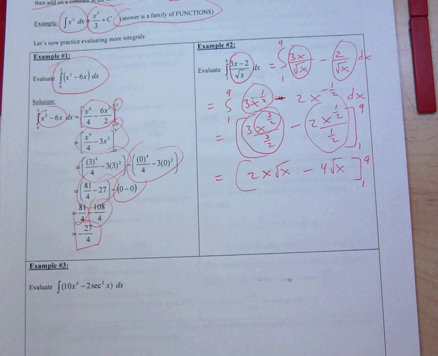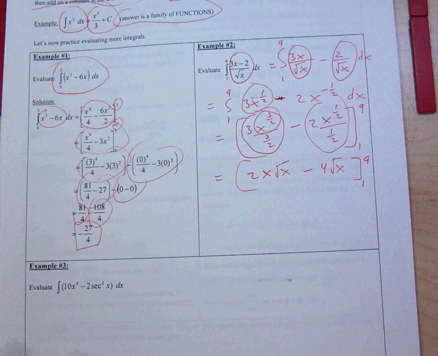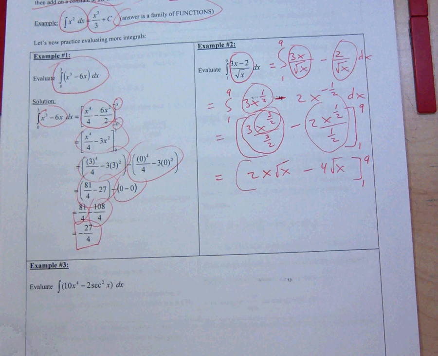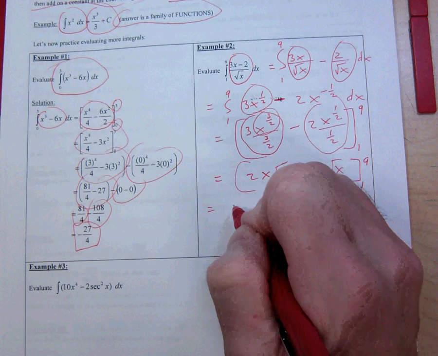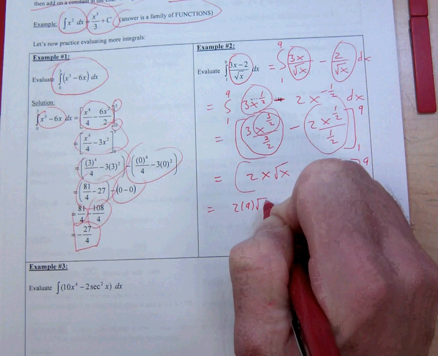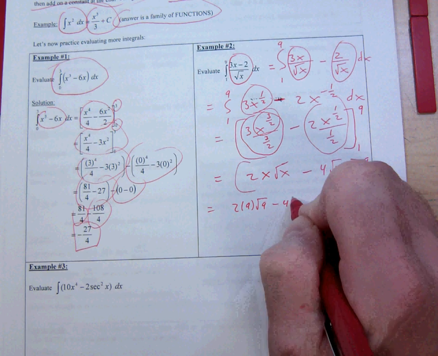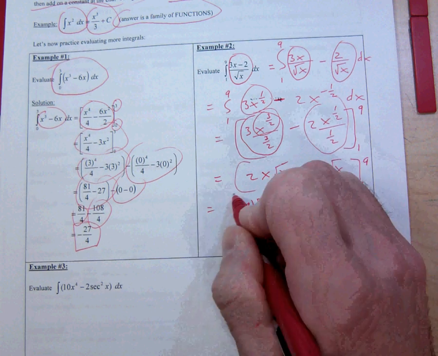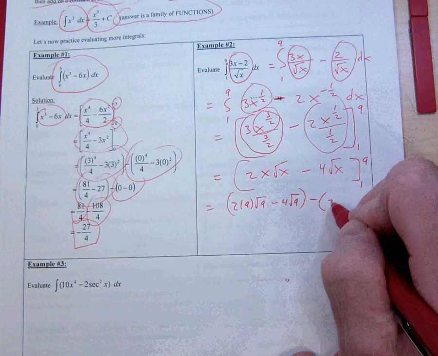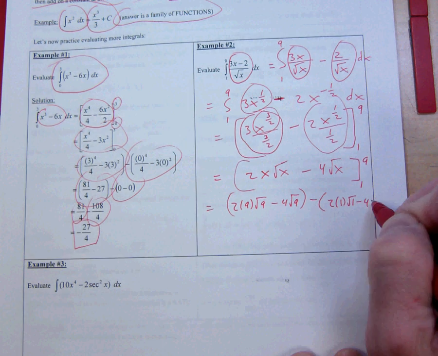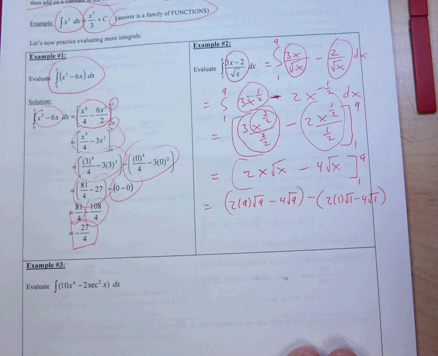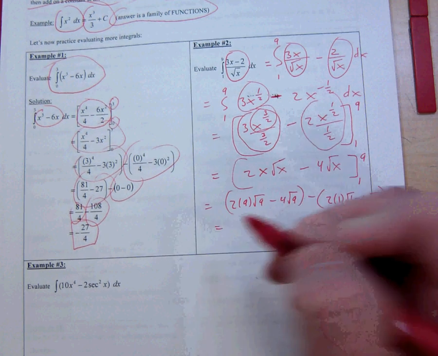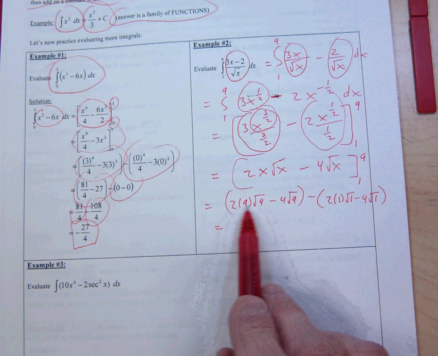Right? Got it? Okay. And once you get down to there, after you integrate, aren't you supposed to put in the upper limit of 9 and subtract what you get when you put in the lower limit of 1, right? So doing that, and by the way, this becomes what?